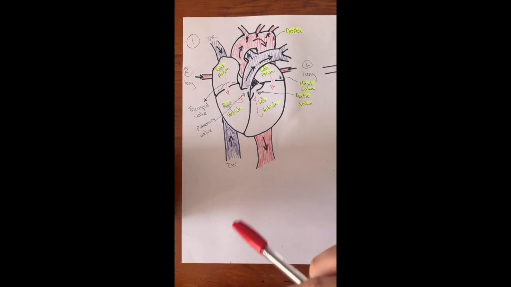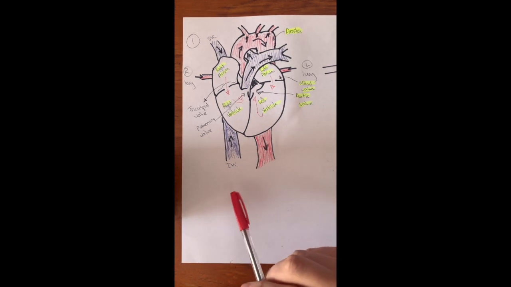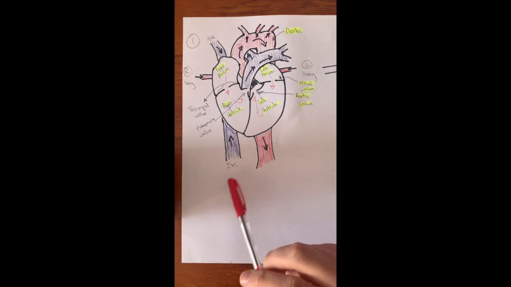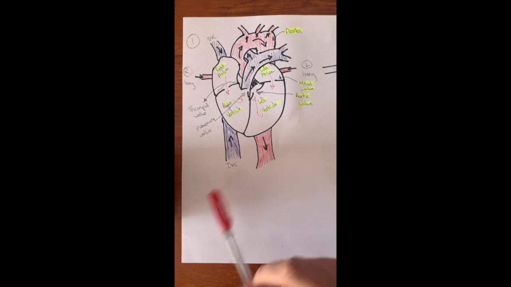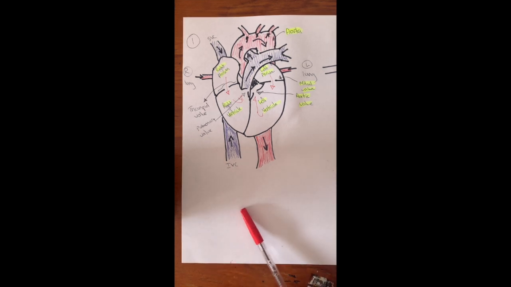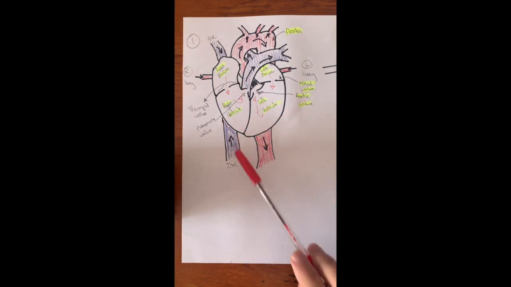So this is an overview of cardiogenic pulmonary edema. I wanted to quickly run through the pertinent anatomy and physiology of the heart before we carry on. So we have the right side of the heart, the left side of the heart.